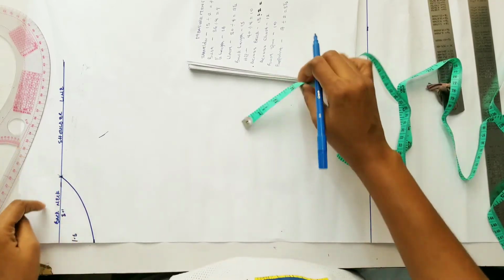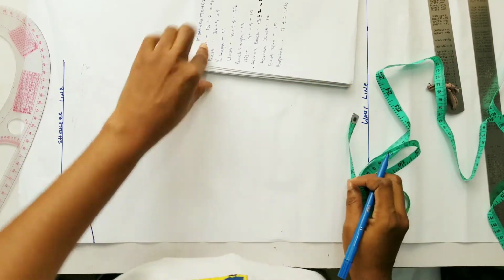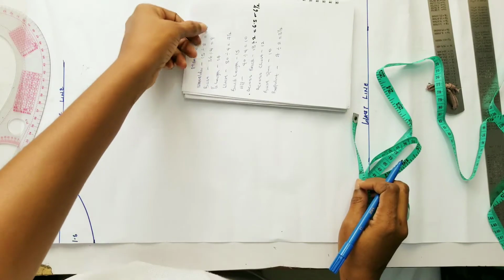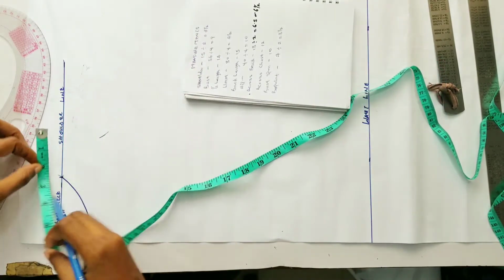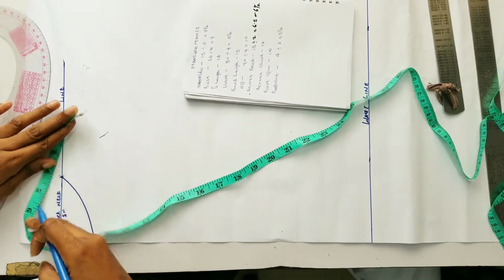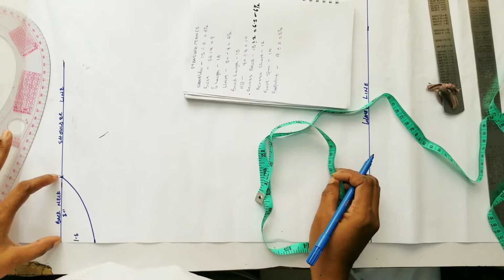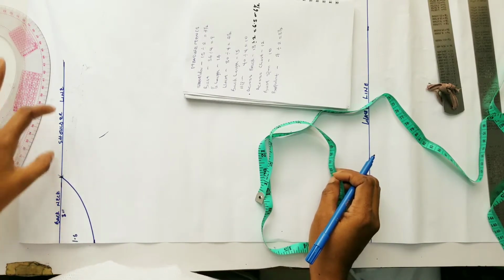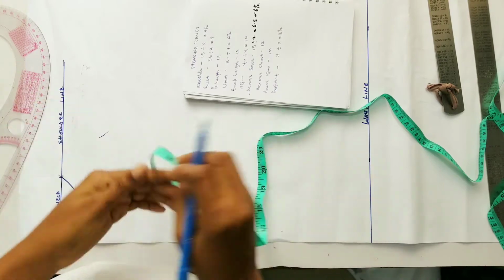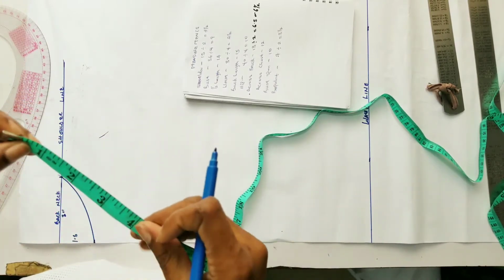Now after measuring this, our shoulder here is 15 inches divided by 2, which is 7.5. Now 7.5 from this point, you've already taken out 3 inches on this shoulder line. You are left with 4.5. 7.5 minus 3 is 4.5.